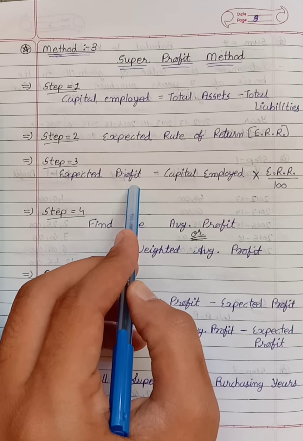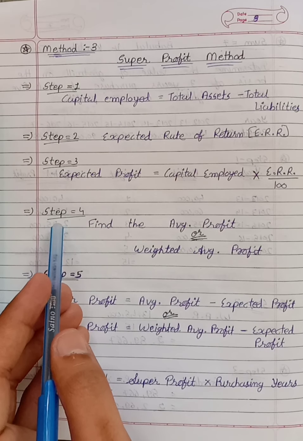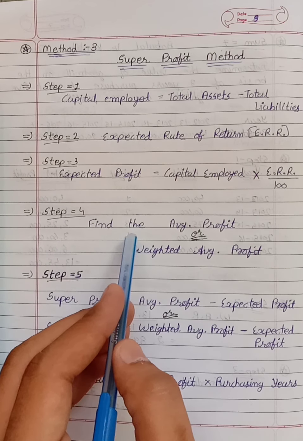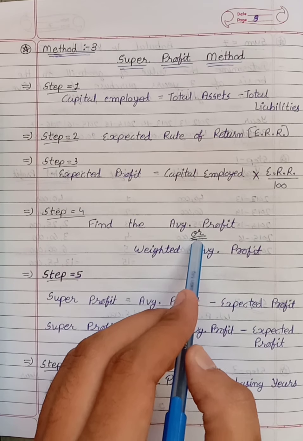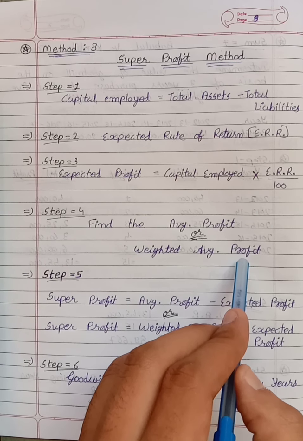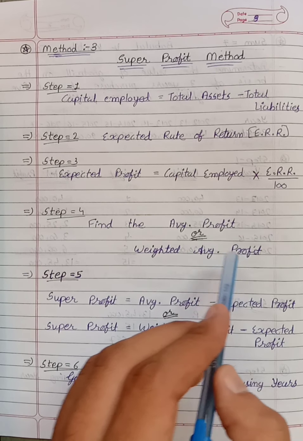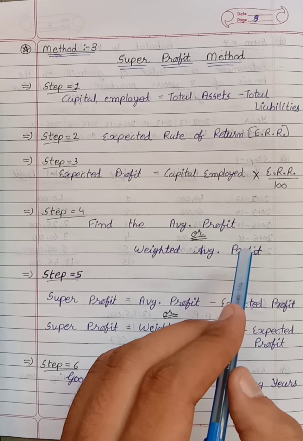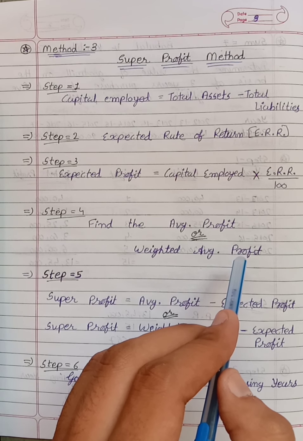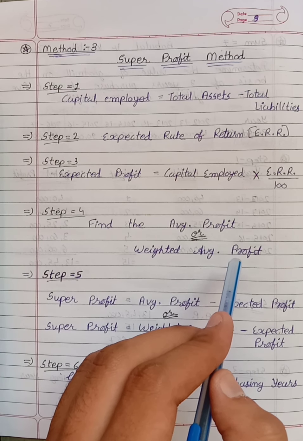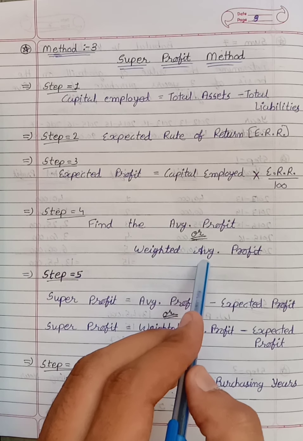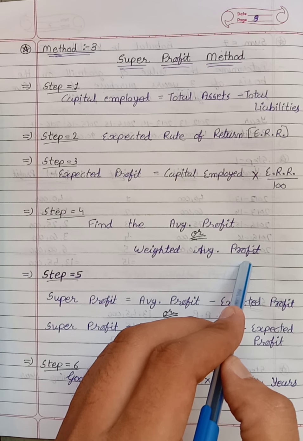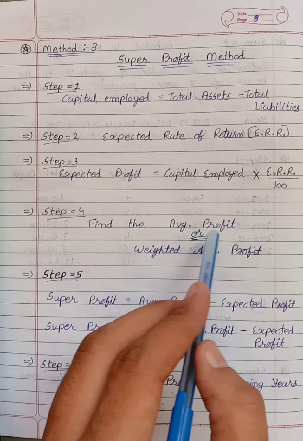Okay, then after finding step number 3, we find step number 4. In step number 4 we have two types of option. First one is to find the average profit, otherwise find the weightage average profit. So how to identify? When given profit is constantly increasing or constantly decreasing, at that time we find the weightage average profit. And if given profits are fluctuating, at that time we find the average profit.